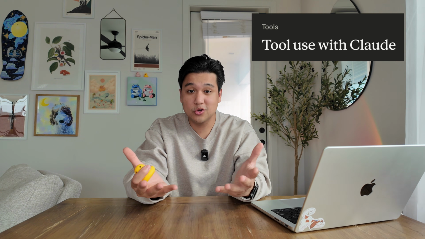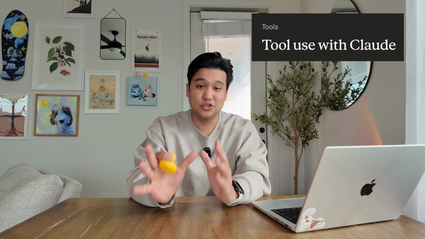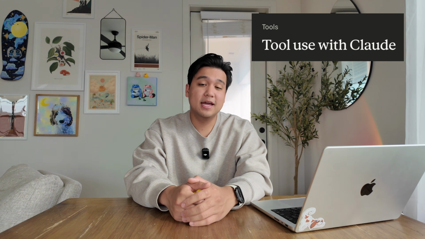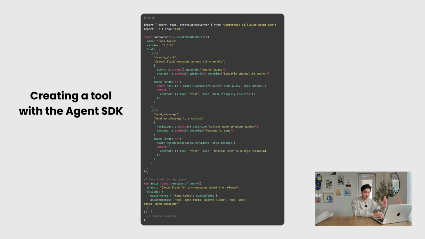Before we go deeper into the memory architecture, let's first talk about tools. Tools are super powerful, arguably the most powerful thing about agents because they let agents actually do things. Now, the way that tools work in the Agent SDK is through something called MCP, which is Model Context Protocol. If you're not familiar with MCPs, it's basically a way for an agent to communicate and interact with an external service.